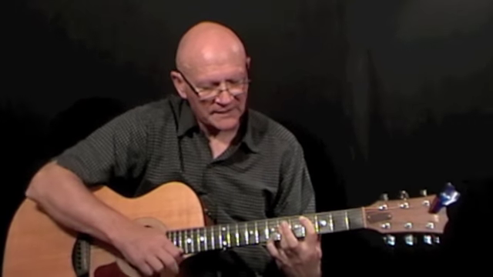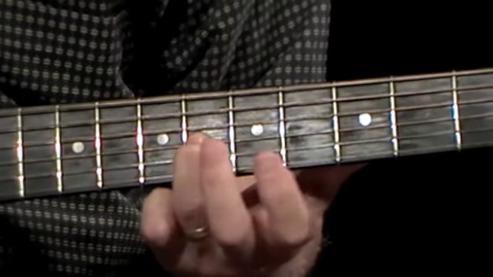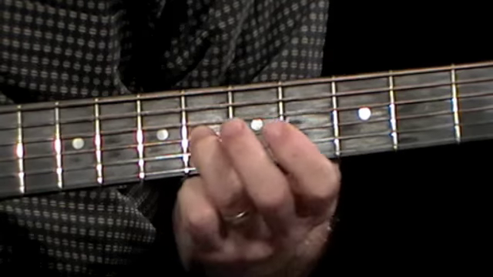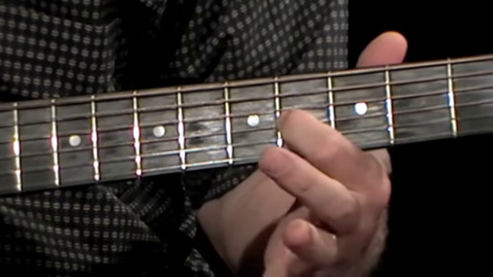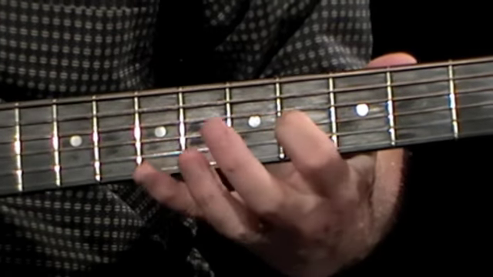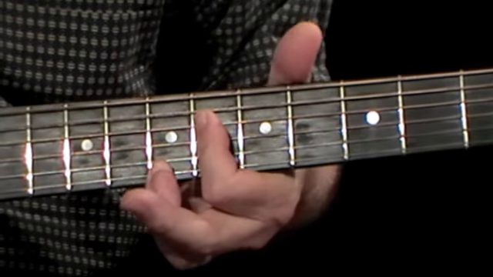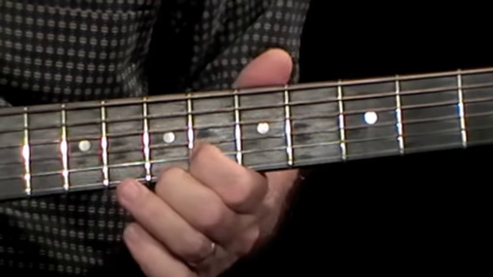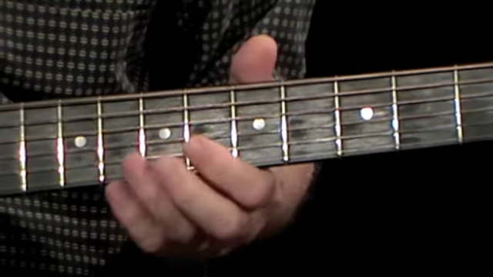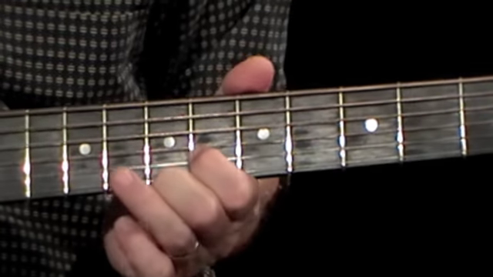Before we leave this position, it's worth looking at this alternative where we simply add our flat 7th on the top string. So there's our octave that we were using before to find our flat 7th there. Well, we've got another flat 7th an octave higher there, and we can simply combine that with that chord to produce some nice bluesy riffs.